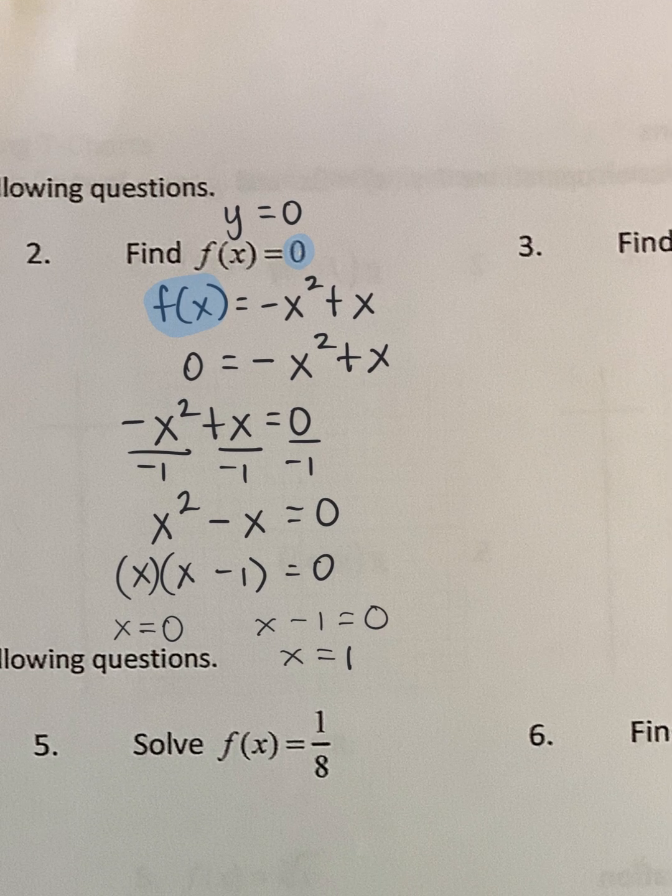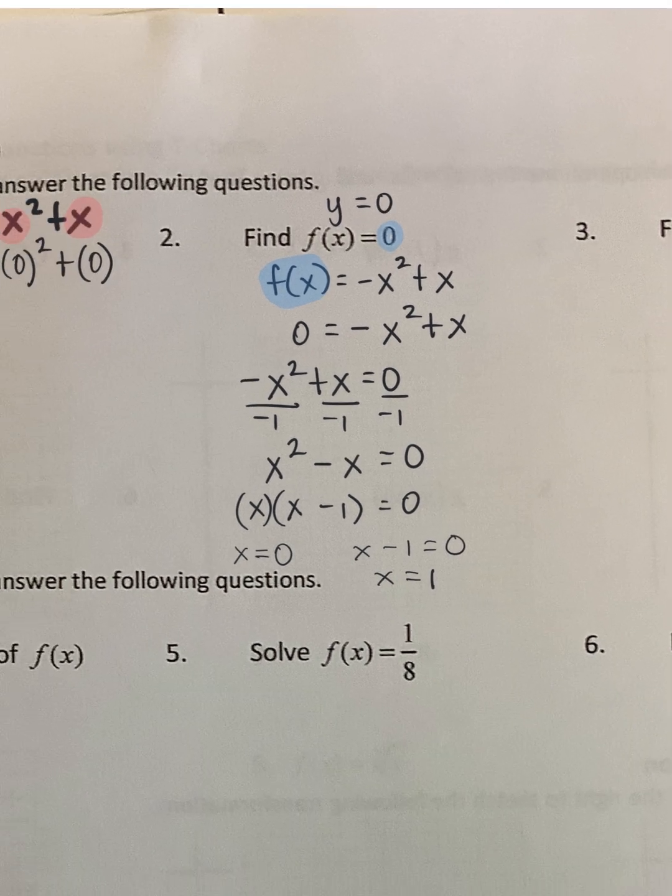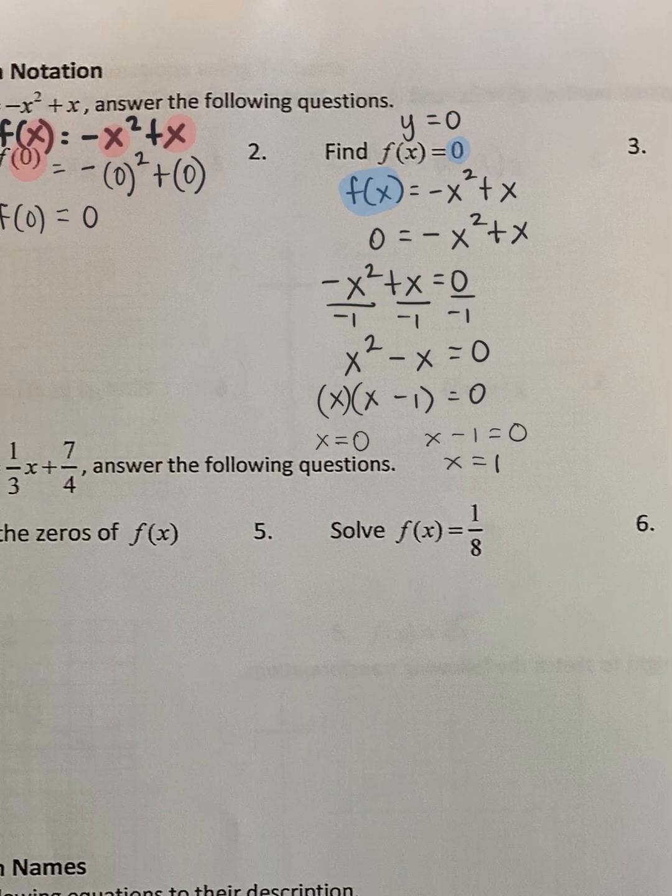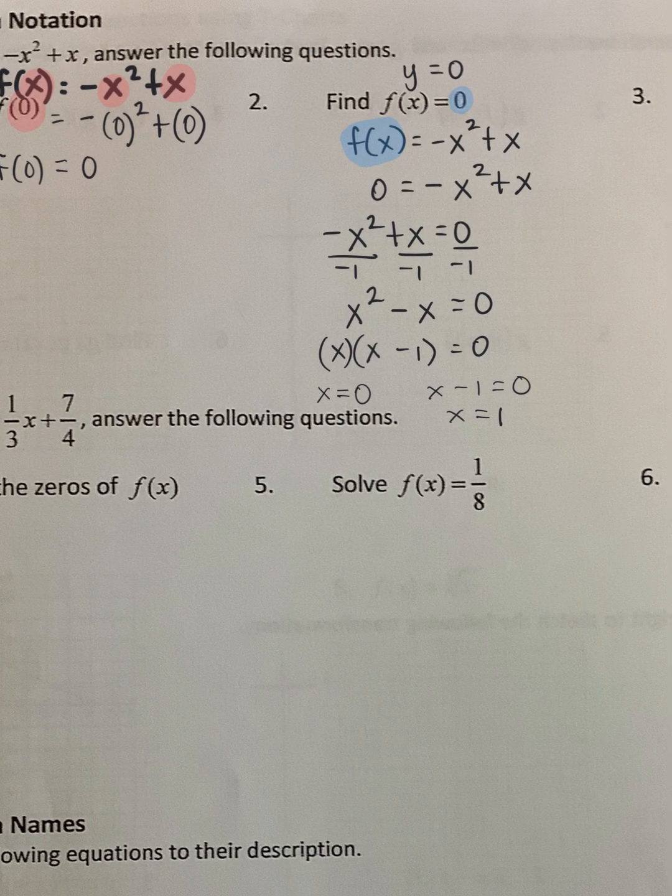Okay, so f of negative 1/3, I'll leave that one for you all to do. So the next one is another function, and it's asking you similar, all right? This one, you're going to plug that in for the x in the original equation. The second one, you're going to plug the 1/8 in for the y, or the f of x, just like we did in the second one up above it.